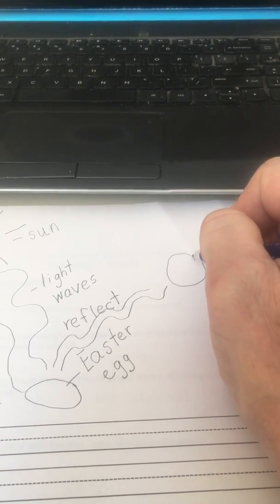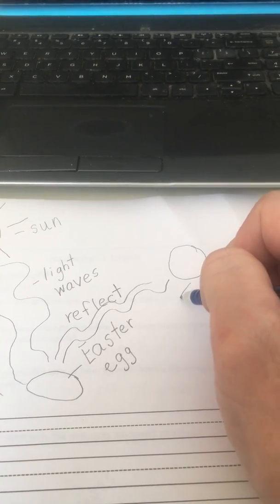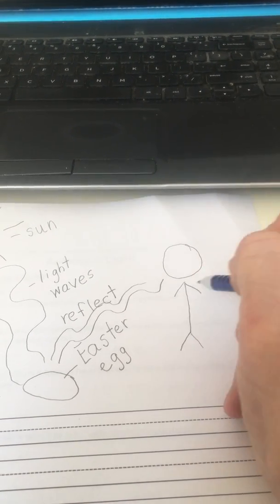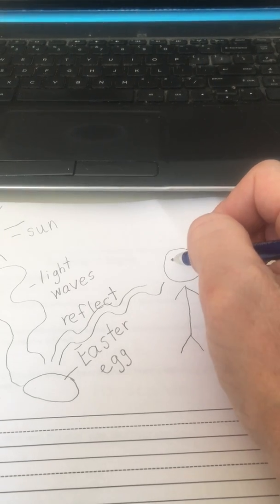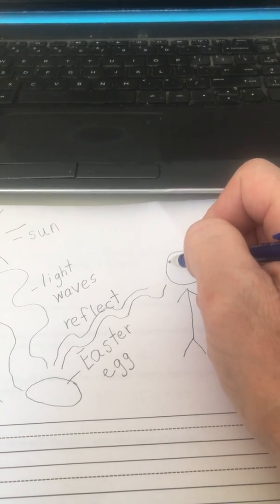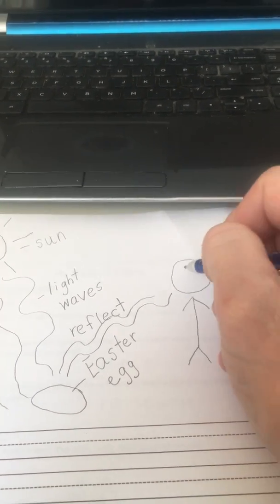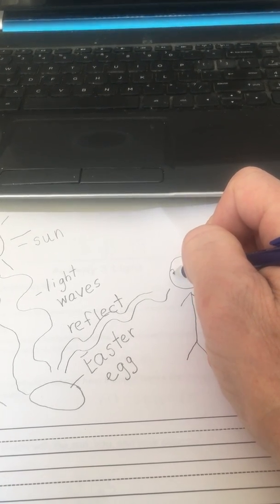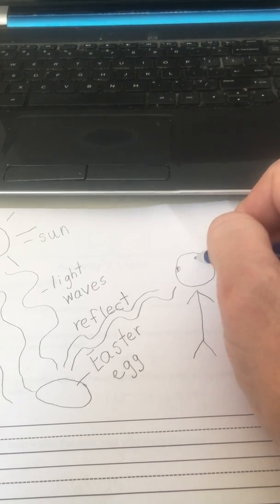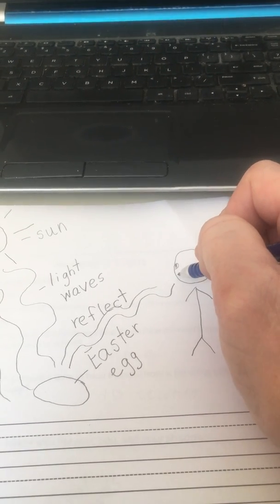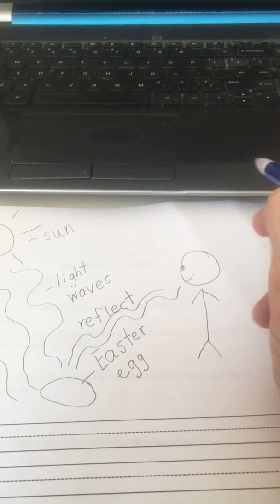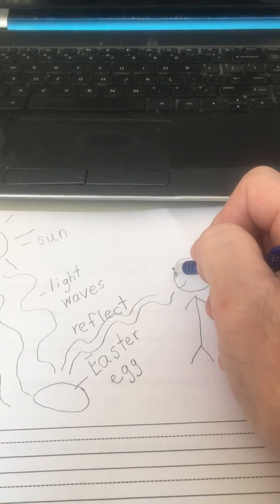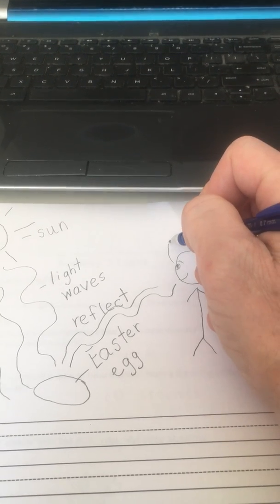So we're going to draw a human being. You can draw a stick figure if you want. This is going to be the side of the head. And we're going to put the eyes here, and there's the mouth. There are some eyebrows. So there's the eyes. Label it eyes.